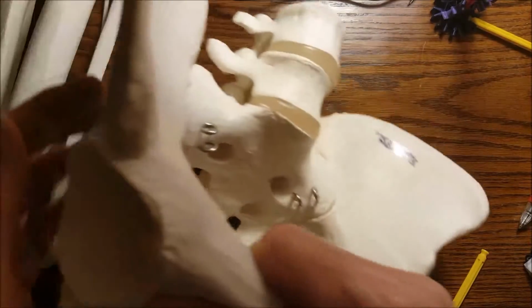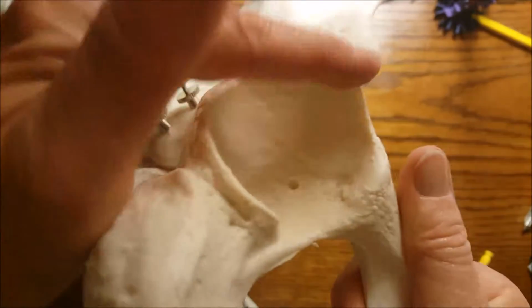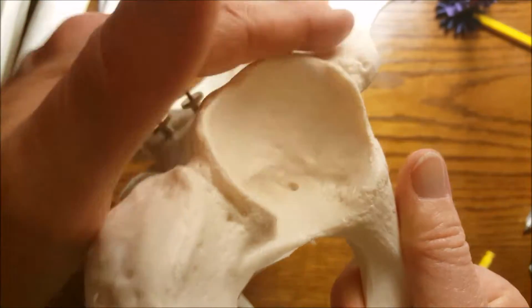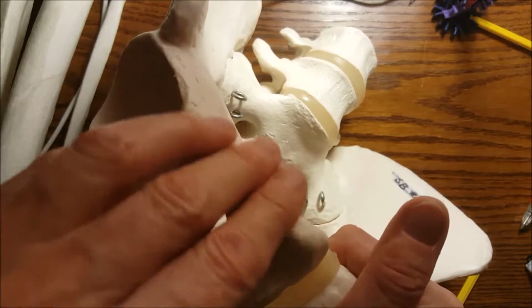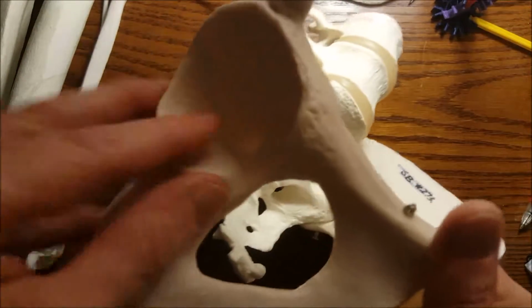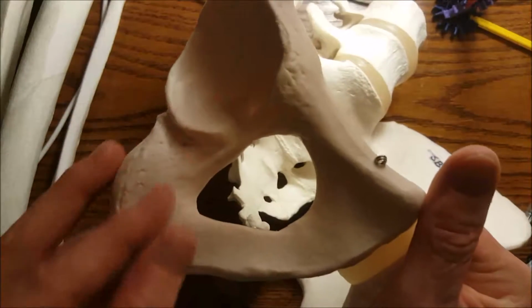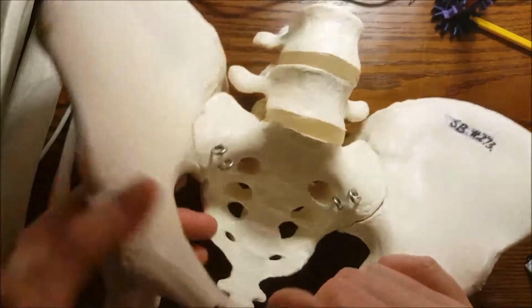The pelvic bone is fused together by three bones. One of them is the ilium, the upper part. This is the ilium, the upper third of the acetabulum, the superior part. The anterior part is the pubic bone, and the inferior part is the ischium bone.